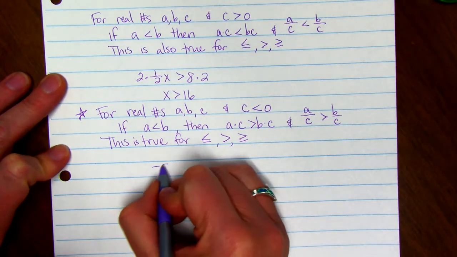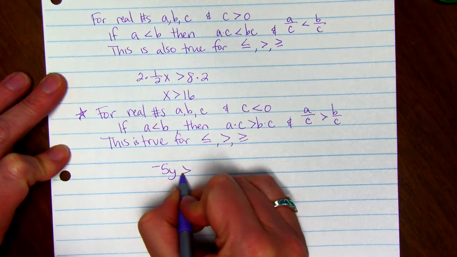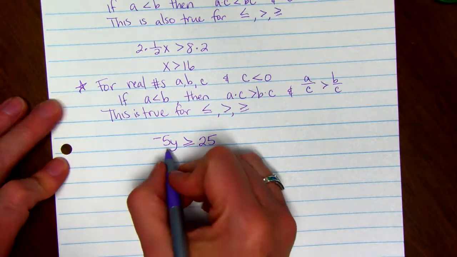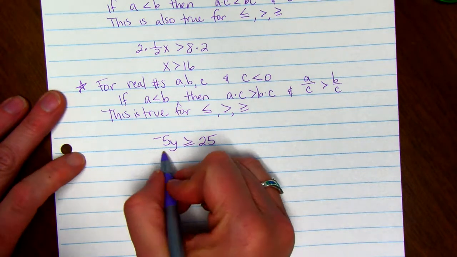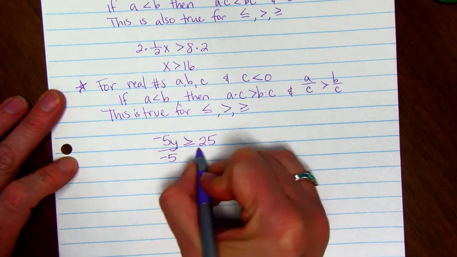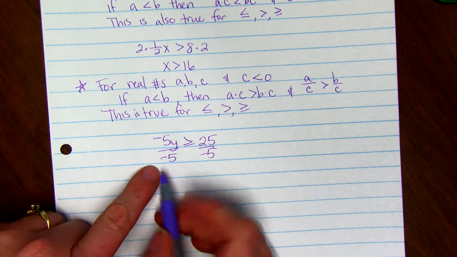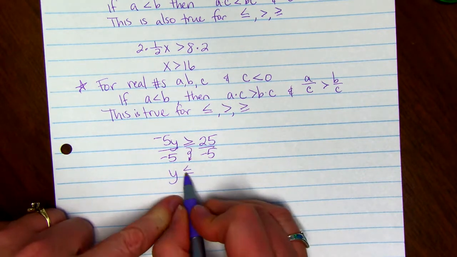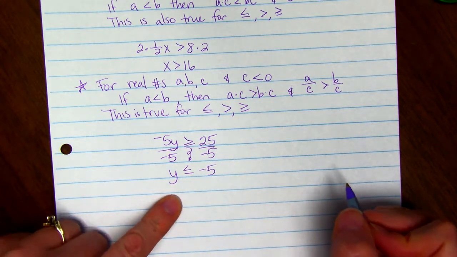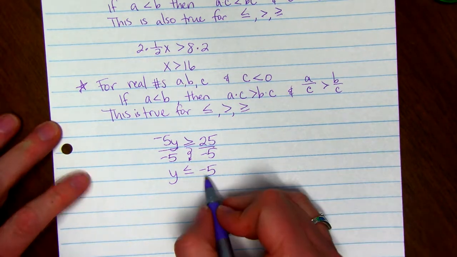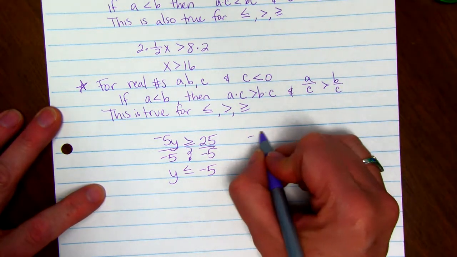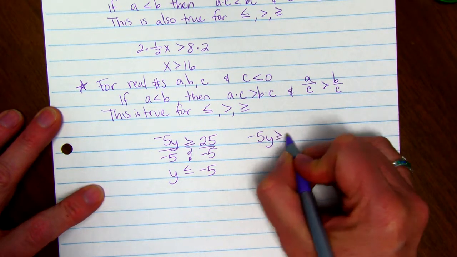So here's an example. If we had negative 5y is greater than or equal to 25, now I'm going to want to divide by negative 5. When we divide by a number that is negative, we have to flip the sign to be less than or equal to negative 5.